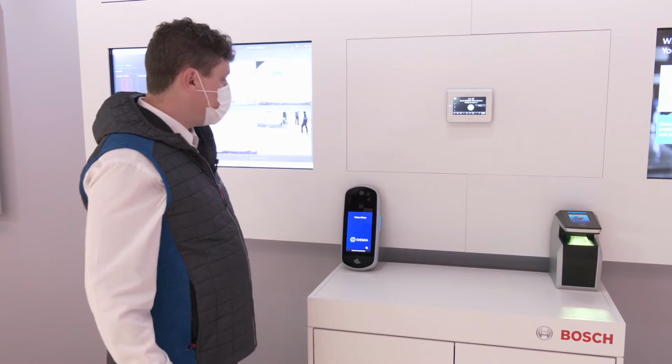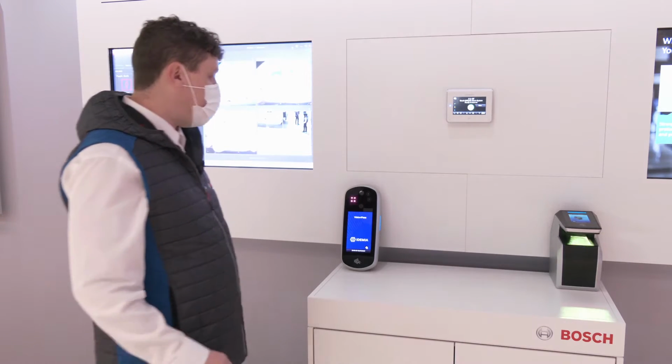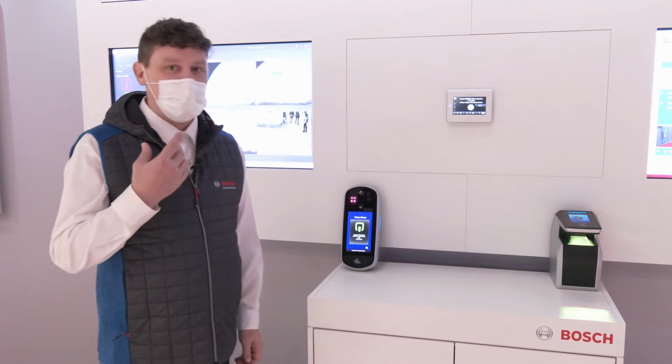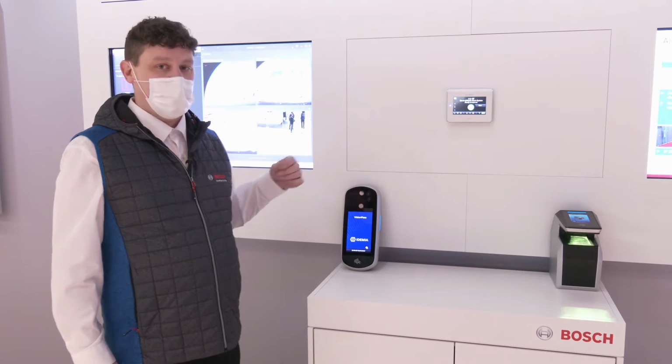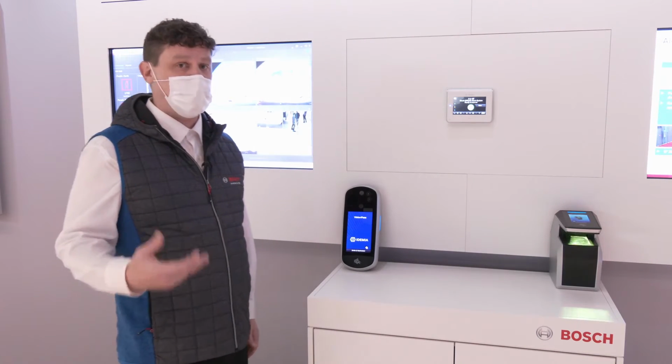Then we also have our facial recognition access control reader, and this is actually going to scan my face. And you can see, even with my mask on, even though I learned my face into this without the mask, even with the mask on, it can still recognize enough geometry in my face to recognize my face.